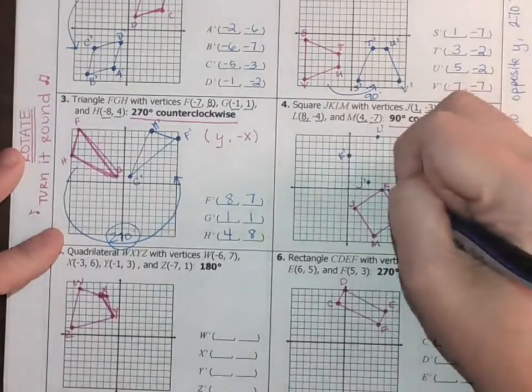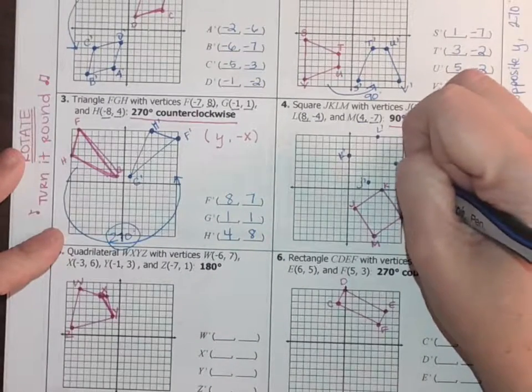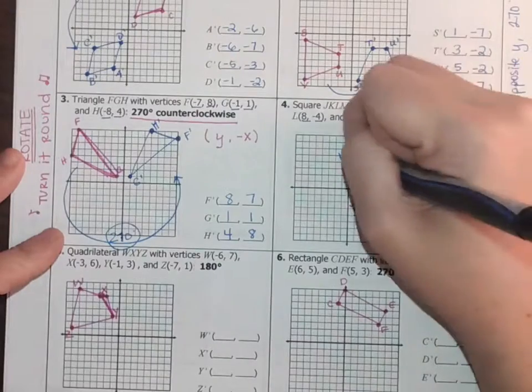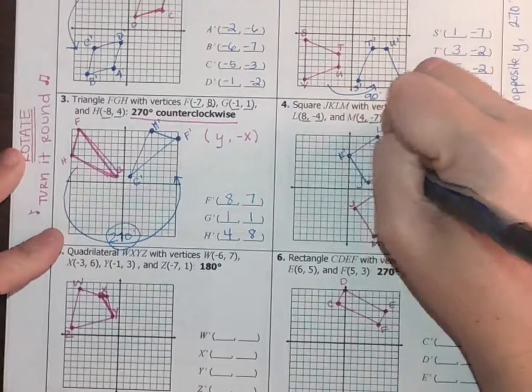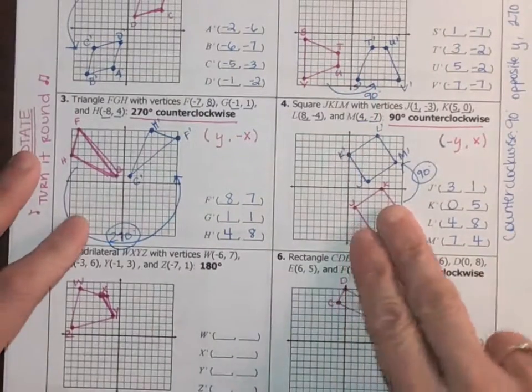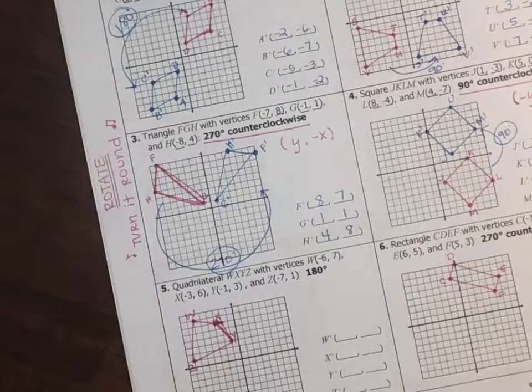And 7, 4 is our new M prime. 7, 1, 2, 3, 4. All right. So we took this figure and we rotated it 90 degrees. All right. Very nice.